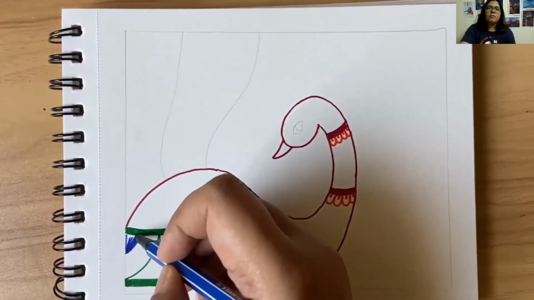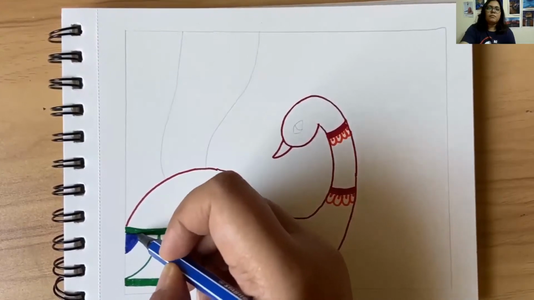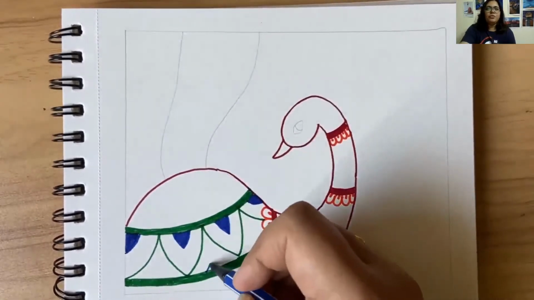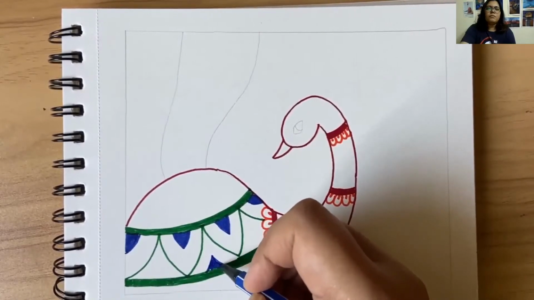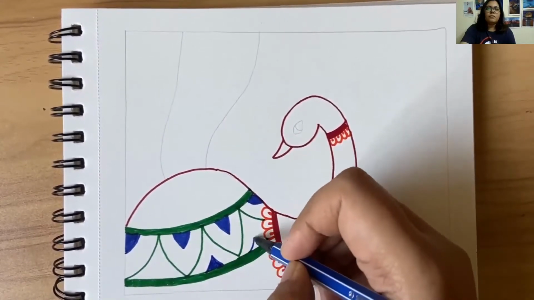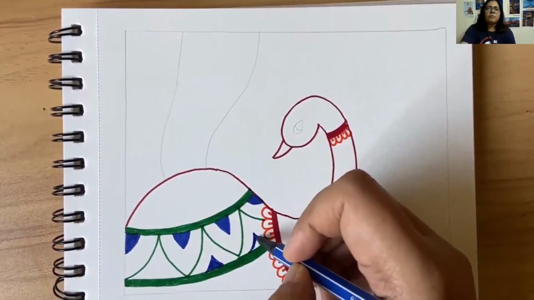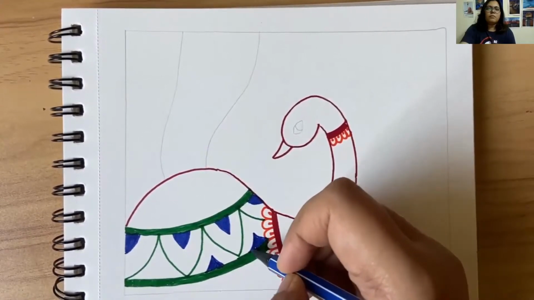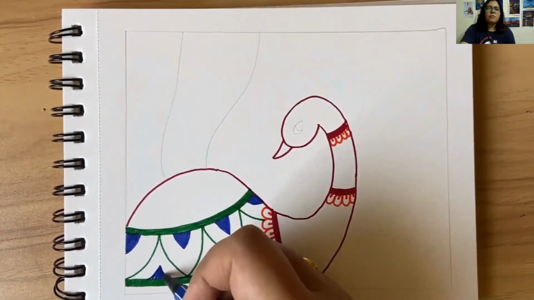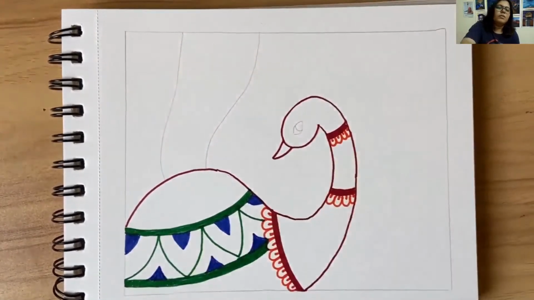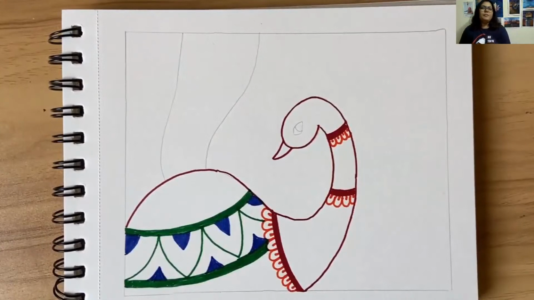Okay, so just little triangle-like structures in between for both sides of the petals. Same for this other side also. Okay, so this is our second design. Everybody just have a look how to make the second design. See how beautiful it is looking, right? The color combination.